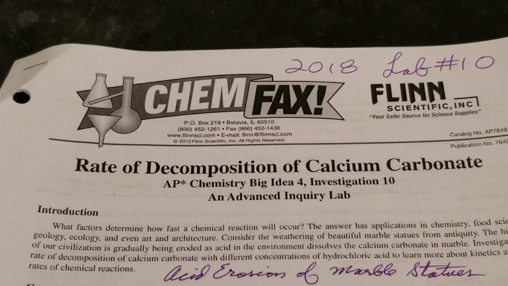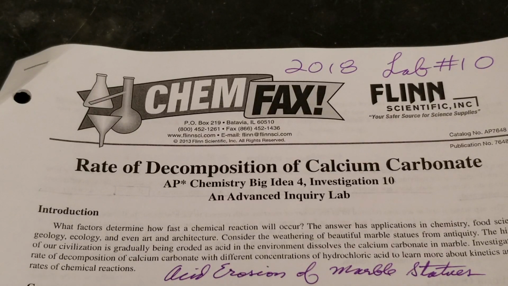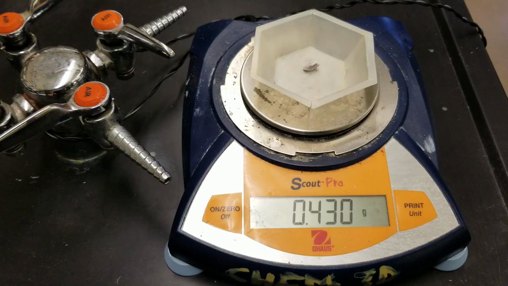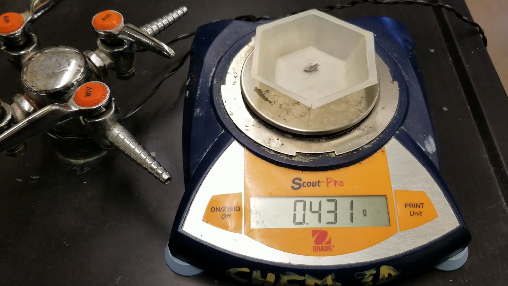Welcome to the rate of decomposition of calcium carbonate lab. For this lab, you're going to be reacting hydrochloric acid with calcium carbonate, which is more commonly known as marble. For the first step, measure out about half a gram of marble and use the solid marble chips, not the powder.